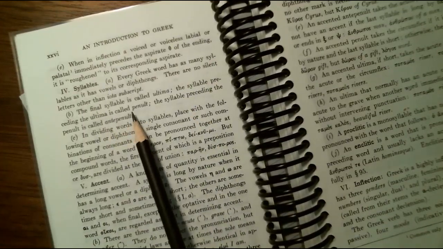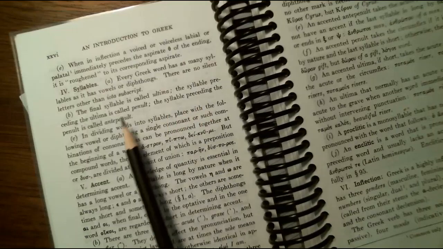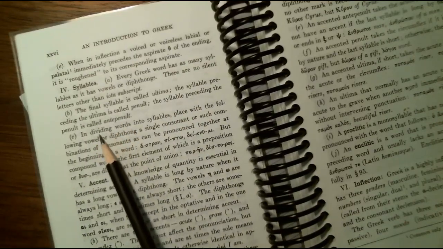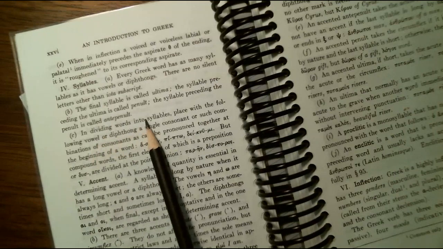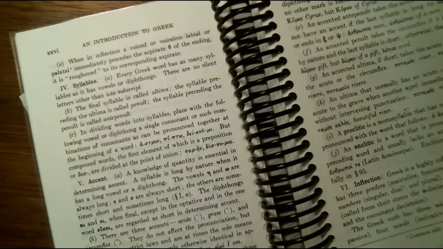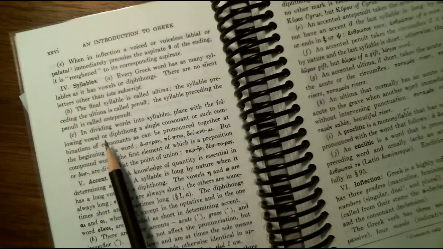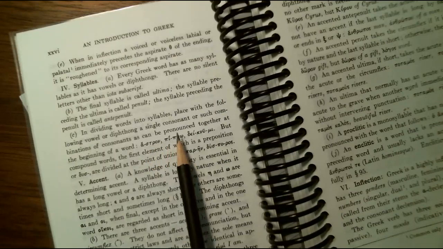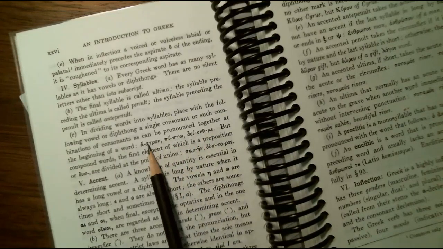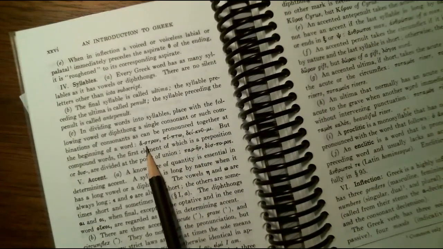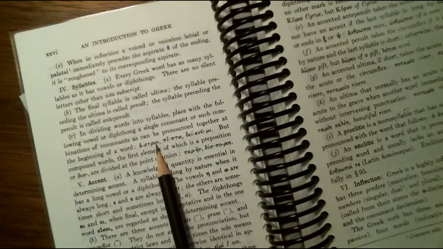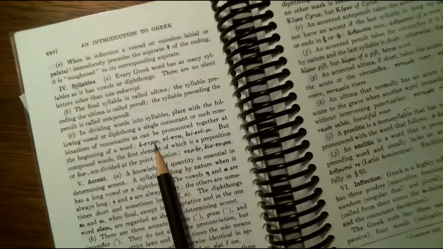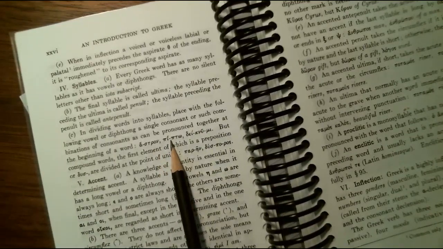Section B: the final syllable is called the ultima. The syllable preceding the ultima is called the penult. The syllable preceding the penult is called the antepenult. Okay, so C. In dividing words into syllables, place with the following vowel or diphthong a single consonant or such combinations of consonants as can be pronounced together at the beginning of a word. So we have astron, which means star. As a side note, this is connected to aster, which has the meaning of flame or fire to it. So that's very cool.